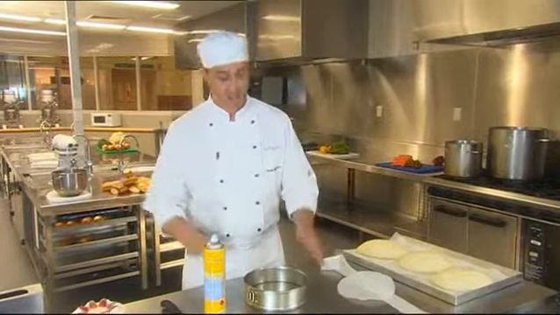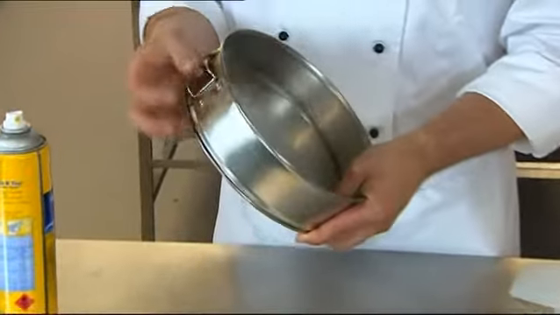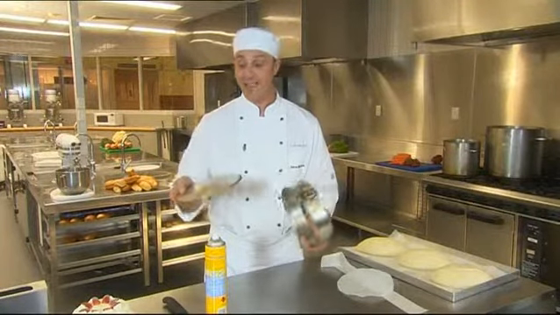Today I want to show you a simple trick, and that's how to line a cake tin. Everybody loves cooking cakes and it's a really popular thing to do. And this is called a spring form tin. Spring form because it opens and you can easily access the cake.